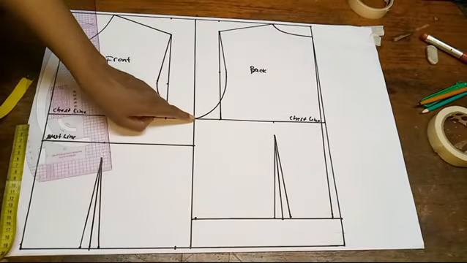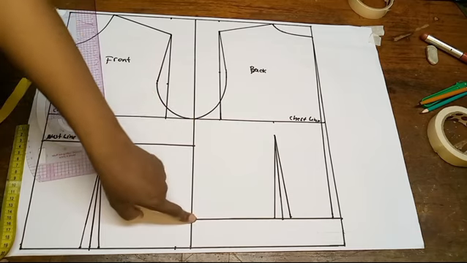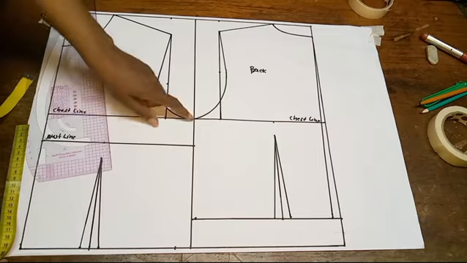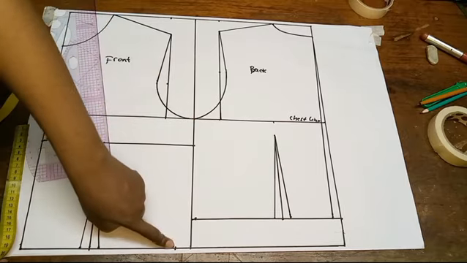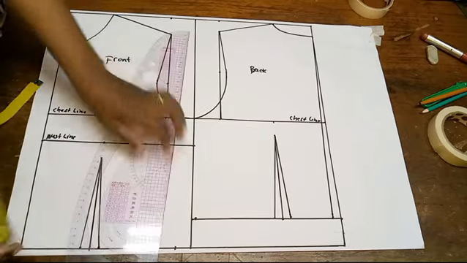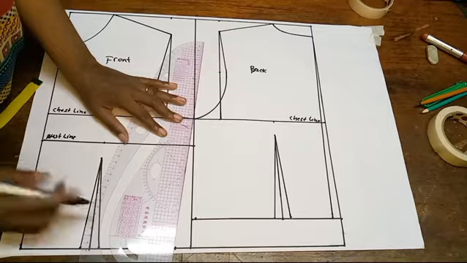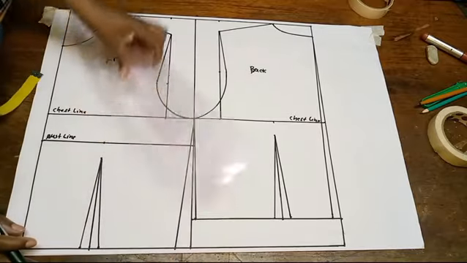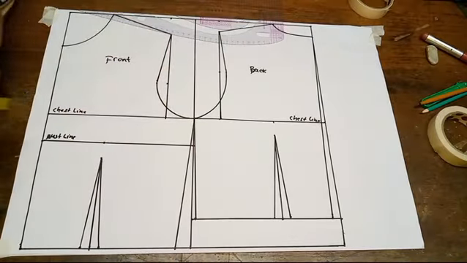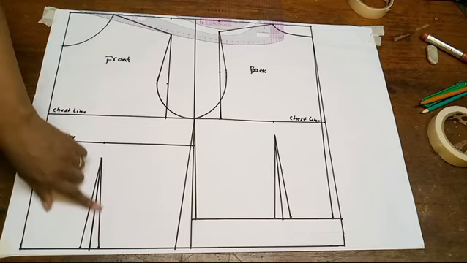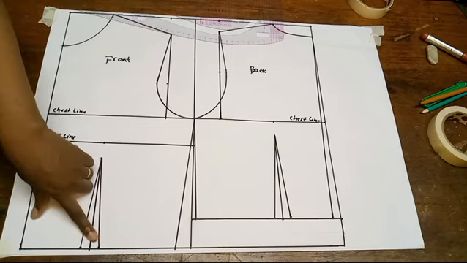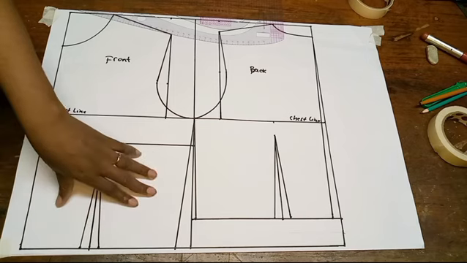I will connect from chest line to waist line for the back and from chest line to waist line for the front, okay, like this and like this. Can you see? Here I open my dart with 0.5 inch on both sides, okay.